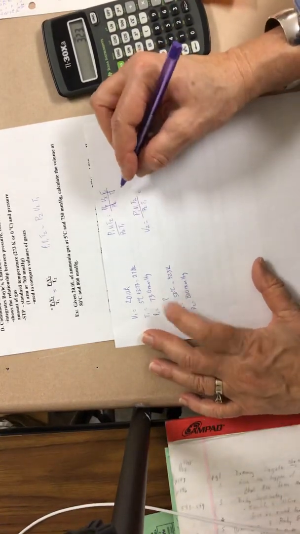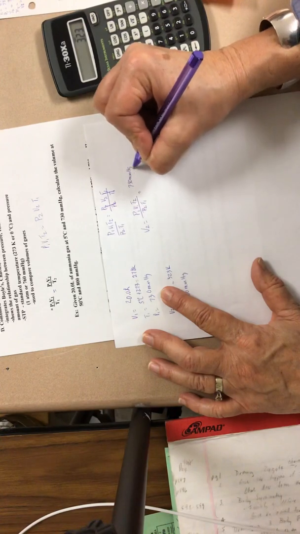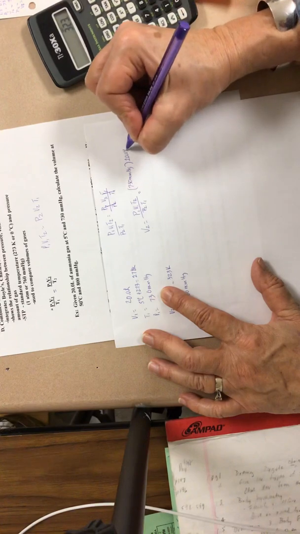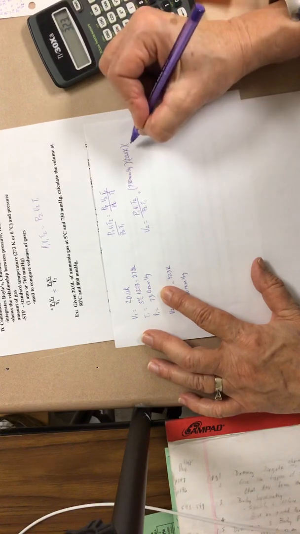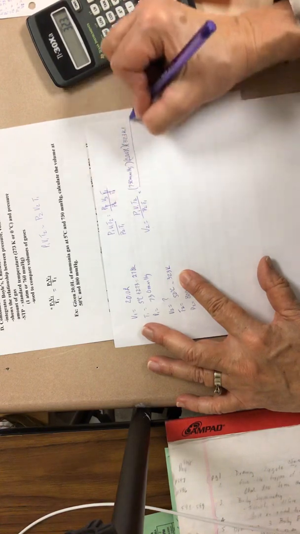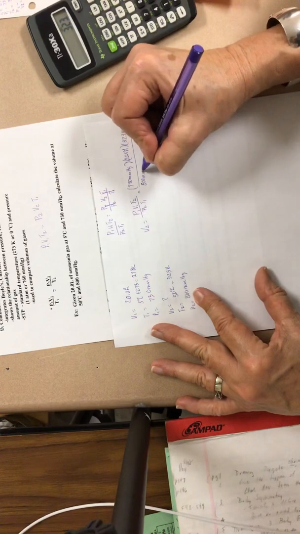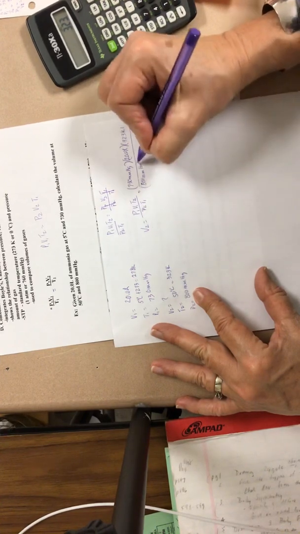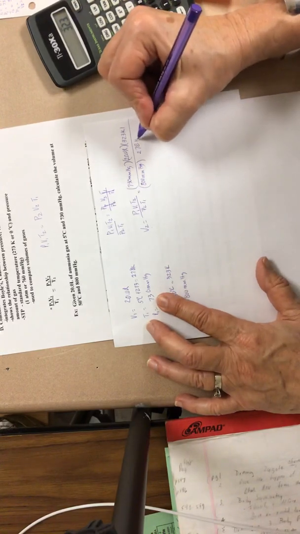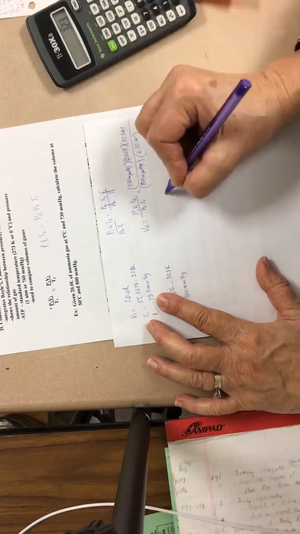So our initial pressure was 730 millimeters of mercury. Make sure you put your units. Times our initial volume, which was 20 liters. Times our new temperature, which is 323 Kelvin. We're going to divide that by our new pressure, 800 millimeters of mercury. And divide it by our initial temp, which is 278 Kelvin. Okay. Millimeters of mercury will cancel. Kelvin will cancel. We're left with liters.